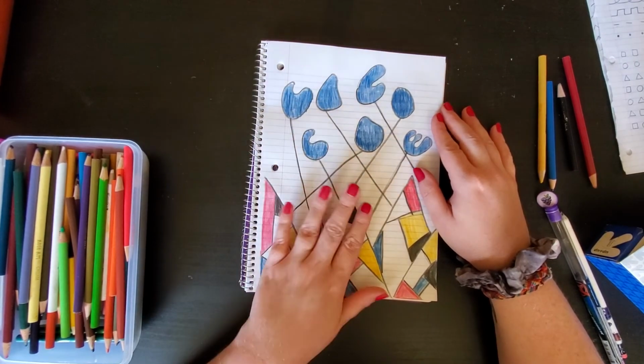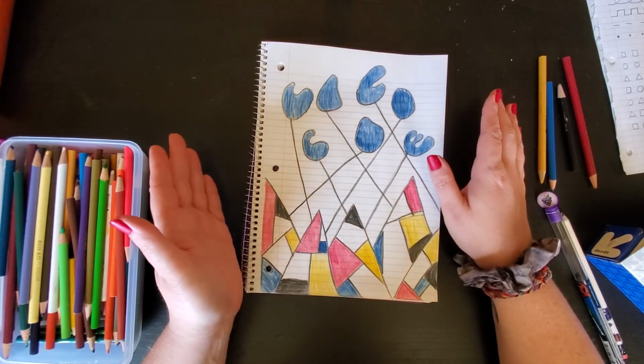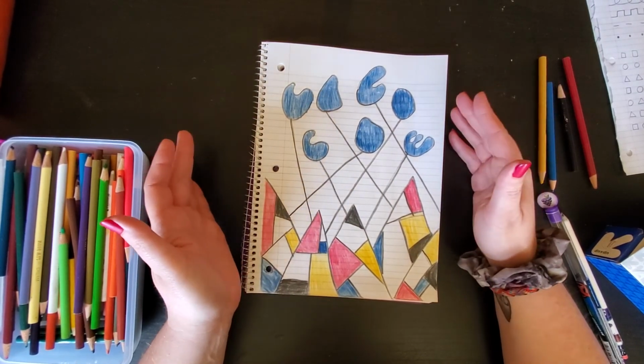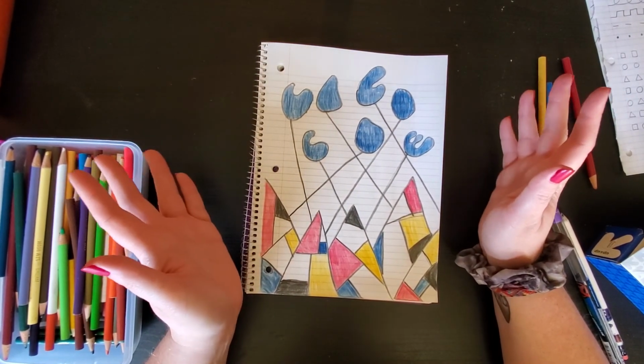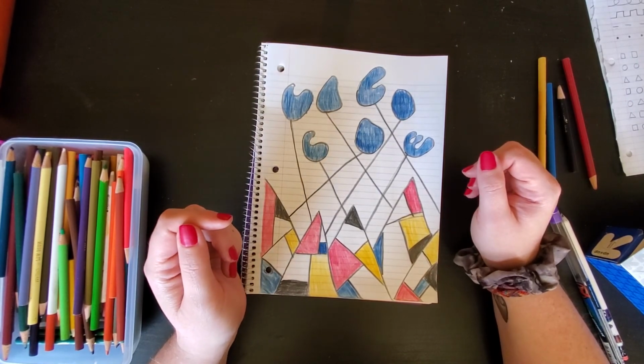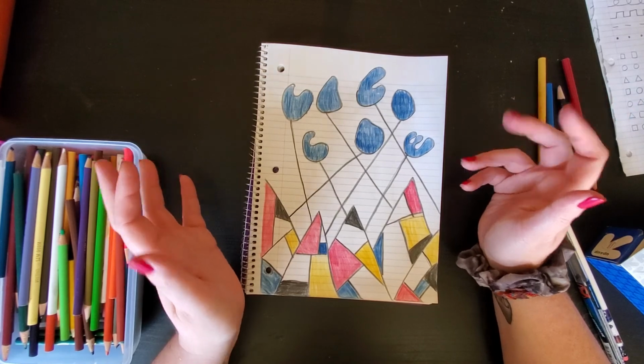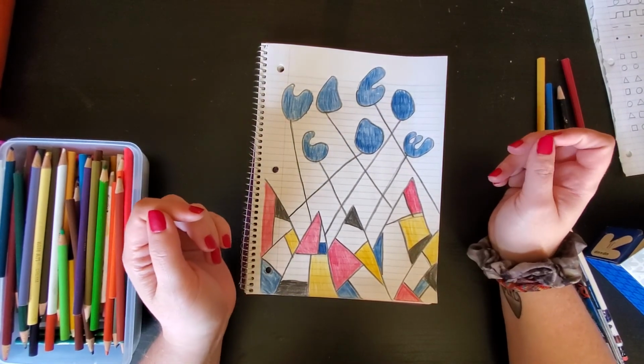You can color this in any way you want to. I used colored pencils because it's what I have. If you have crayons, use crayons. If you have markers, you may use markers. If you have watercolor or any other type of paint, go ahead, experiment with that, see how that looks.